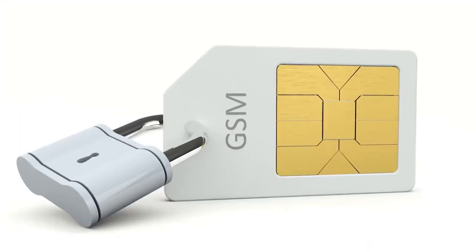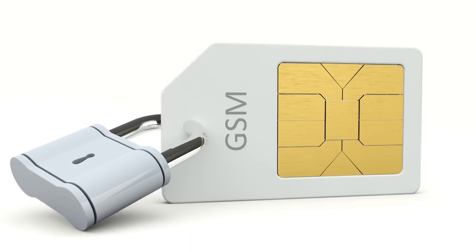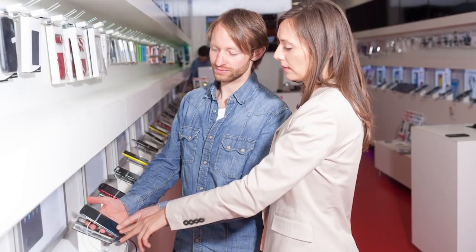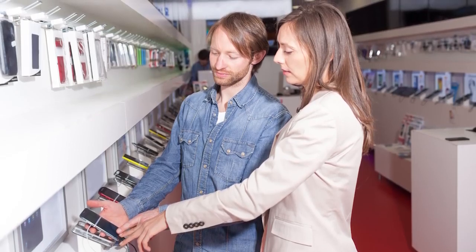Of course, while SIM cards are quite useful when you want to switch phones, this isn't always possible because of something called SIM locking. You see, phones you get from a major carrier with a service contract are often locked, meaning they'll only work on that carrier's network.